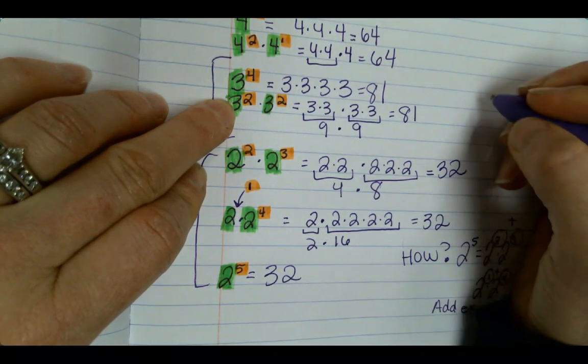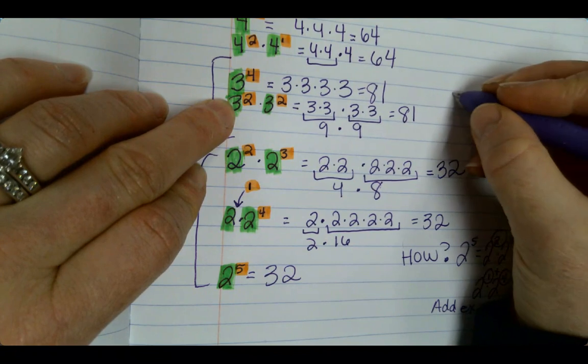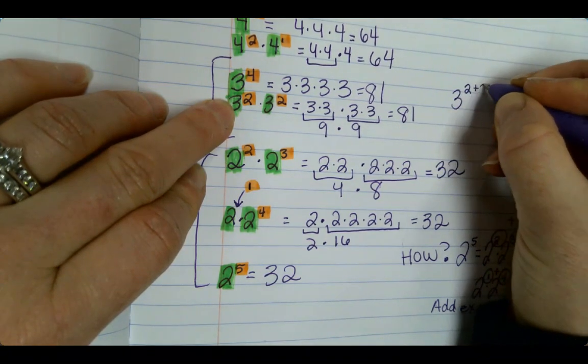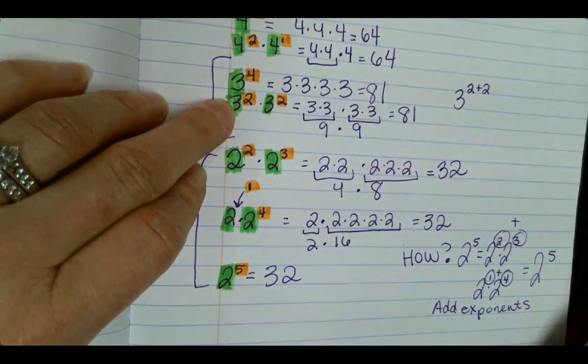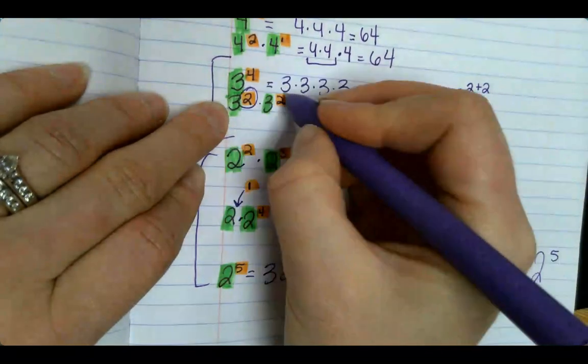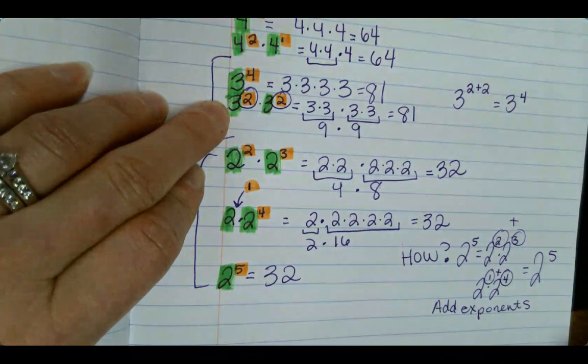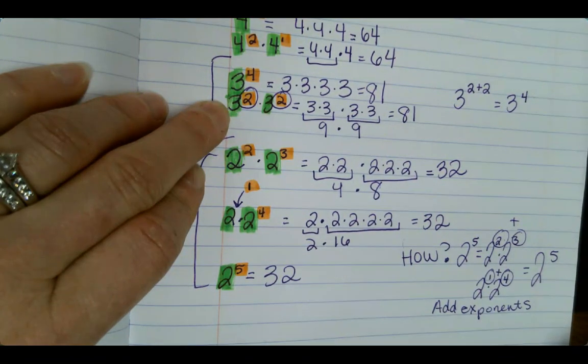How is that? Because you add them. So 3, 2 plus 2. I'm going to write it like that. What I'm doing is I'm adding these. Equals 3 to the 4th power. You can have plus in the exponent.